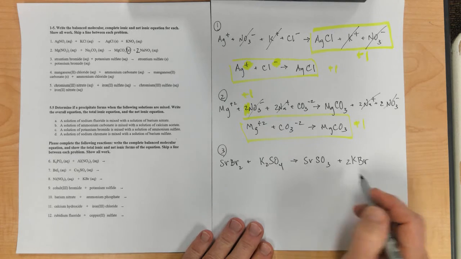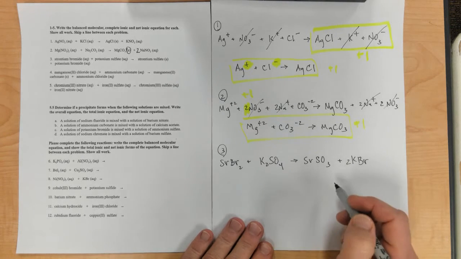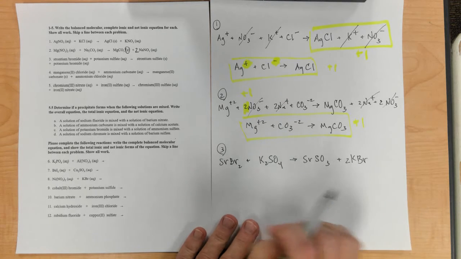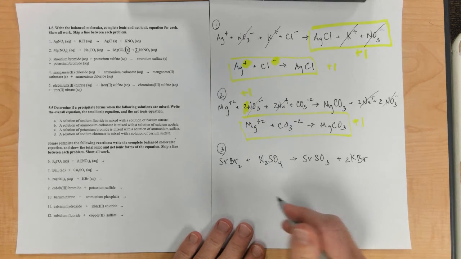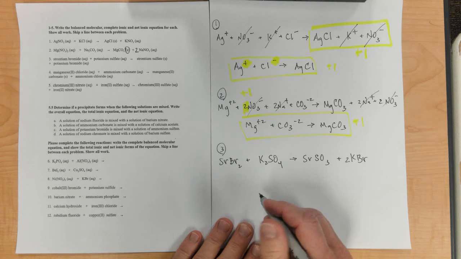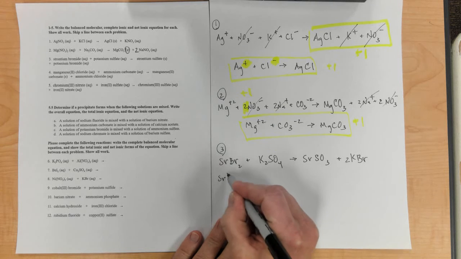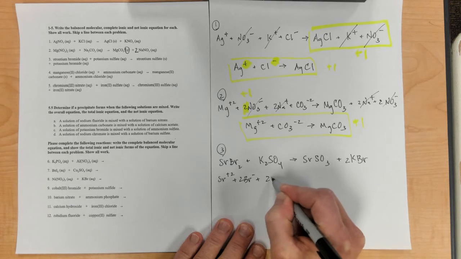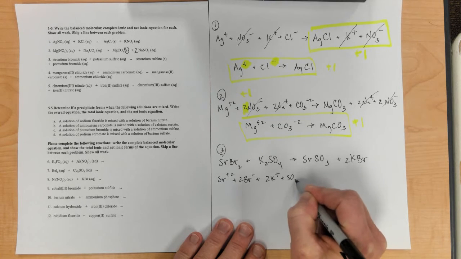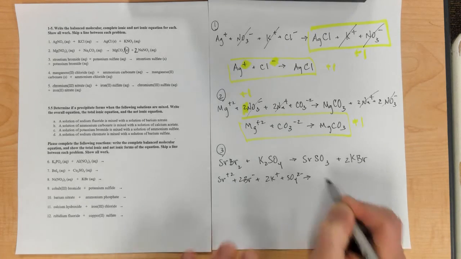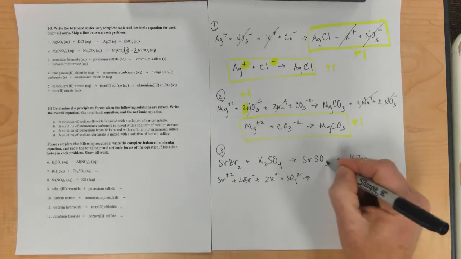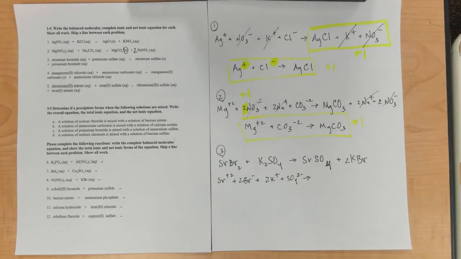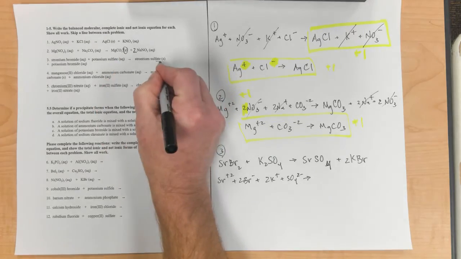Now we have the balanced equation, some people just call this the molecular equation, and now we need to go through and decide whether they need to split up or not. And it turns out that strontium bromide does break up into Sr2+ and 2Br-, 2K+ and SO4 2-. Strontium sulfate, whoops, I'm sorry, this should be an SO4 right here, because it does say sulfate right there.